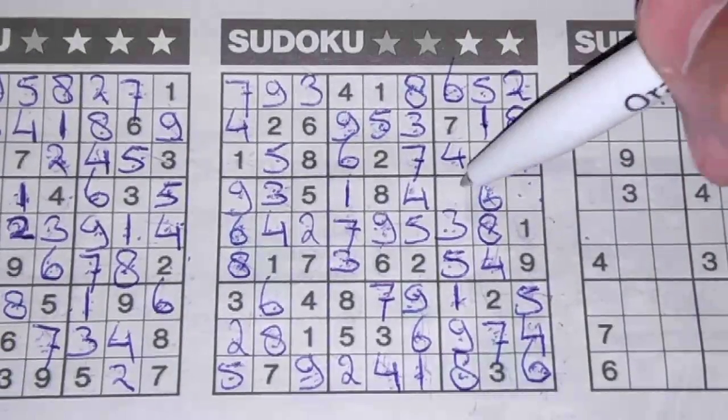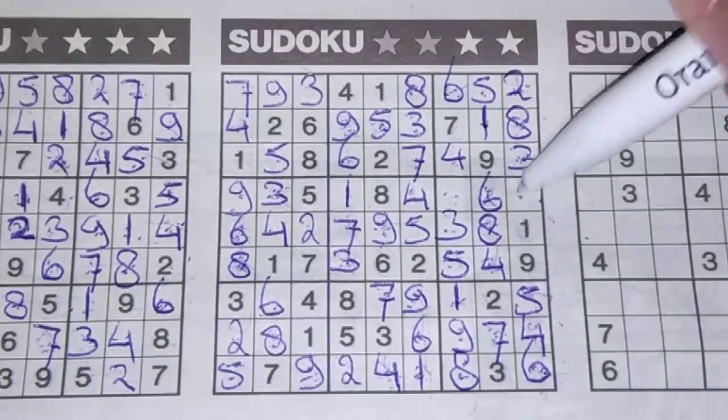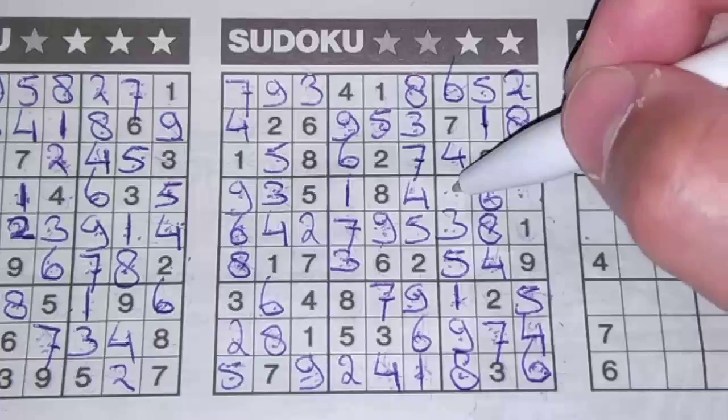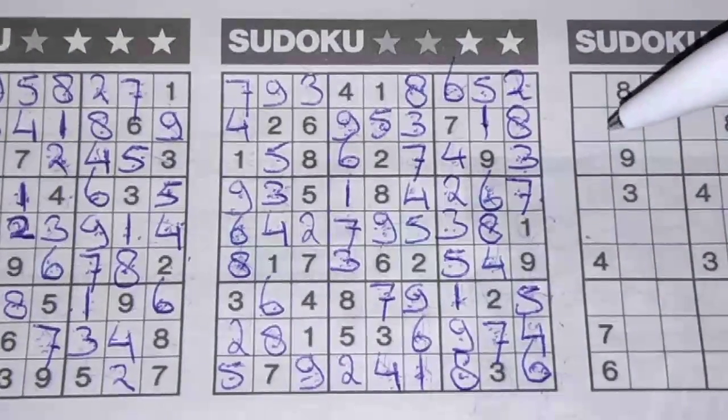And the final two numbers of this big square for the numbers 2 and 7. We have a 2 here, no 2 there. 2 should be here, and a 7 goes there. Finished in 15 minutes. Alright.